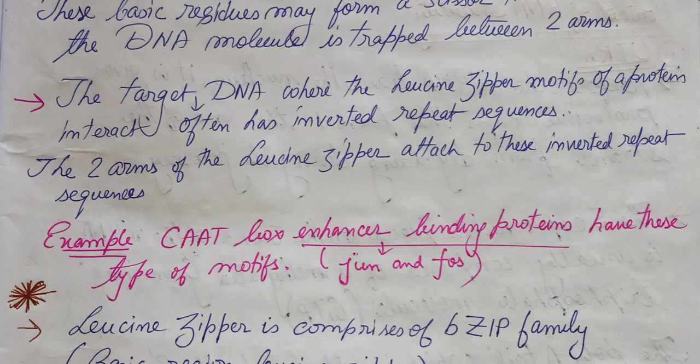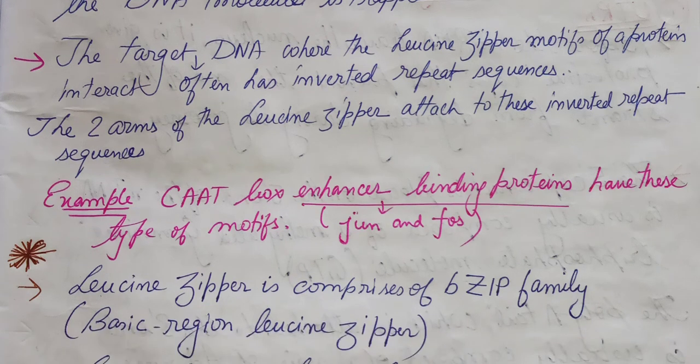Examples of leucine zipper, many examples are given.